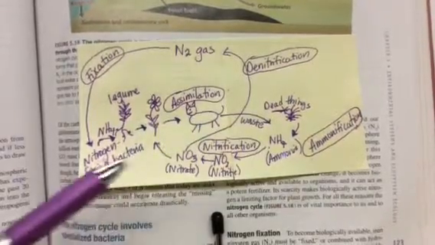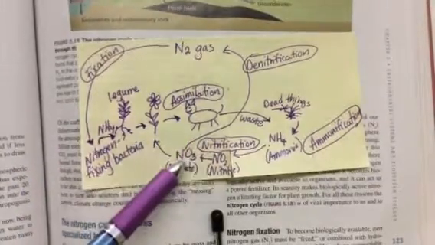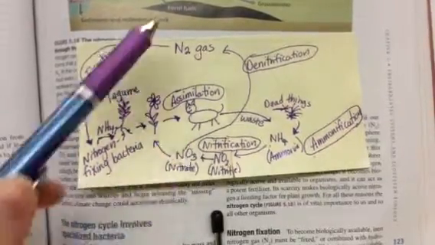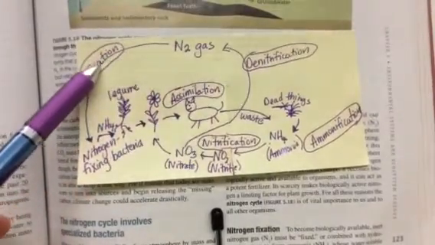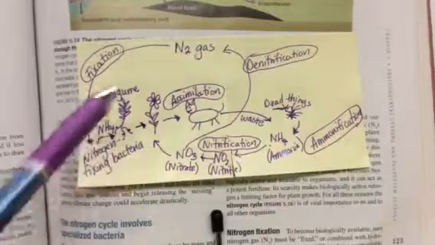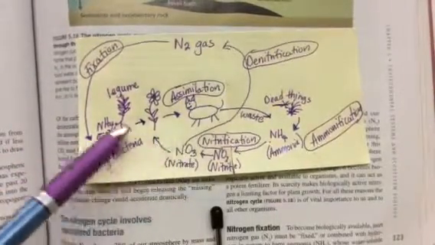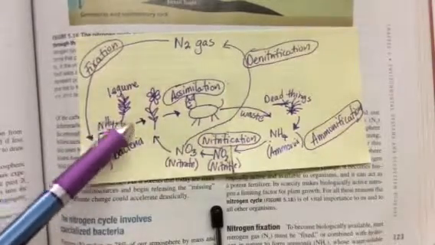And that usable form can either be NH4, which is ammonia, or NO3, which is nitrates. So lightning strikes or nitrogen-fixing bacteria can turn nitrogen gas into ammonia. It also can turn it into nitrates, and it does it through the roots of legumes.